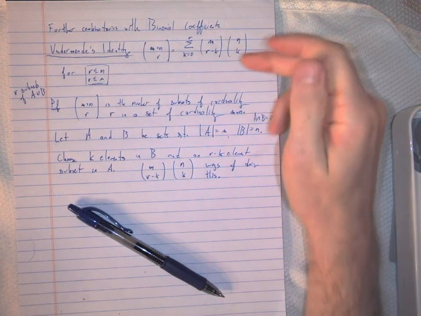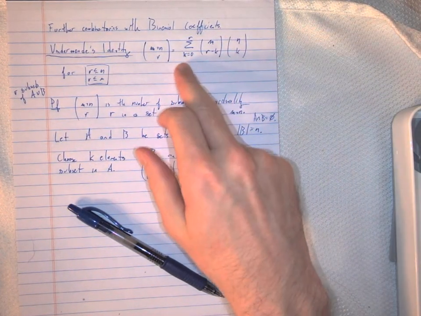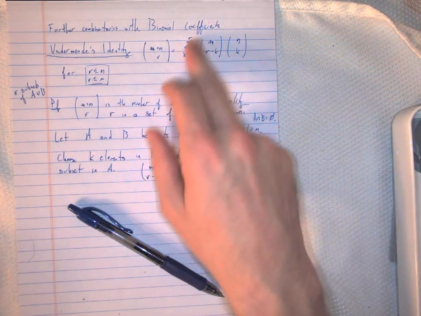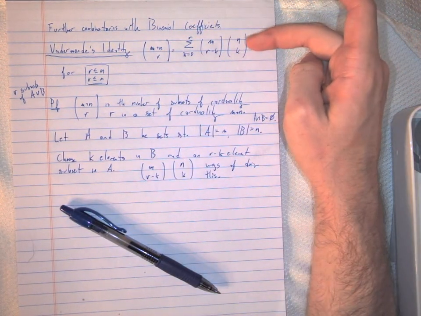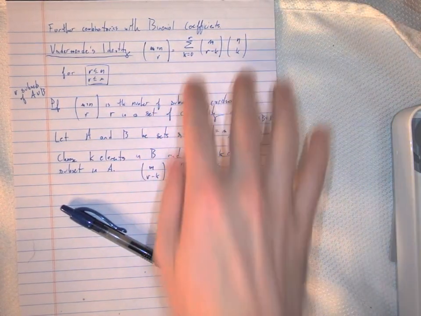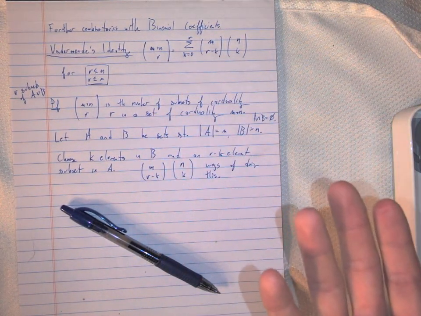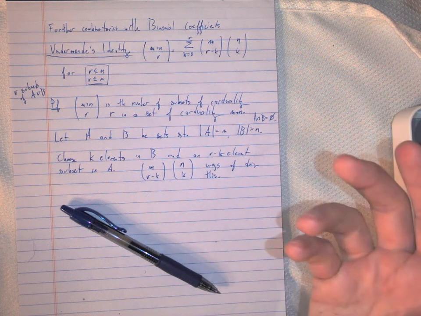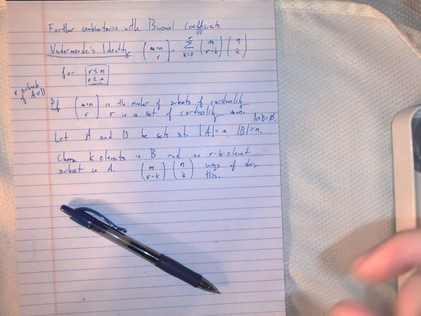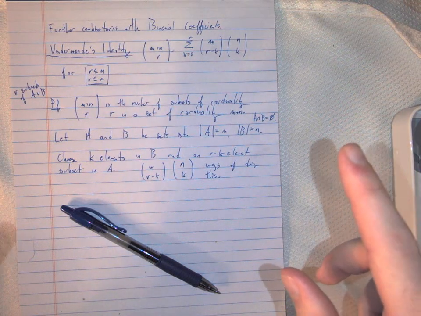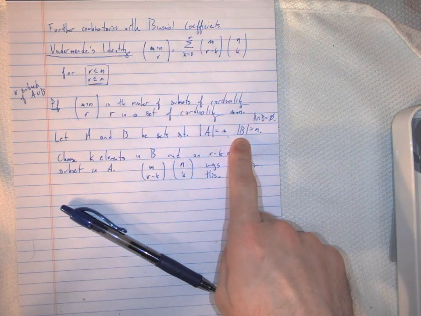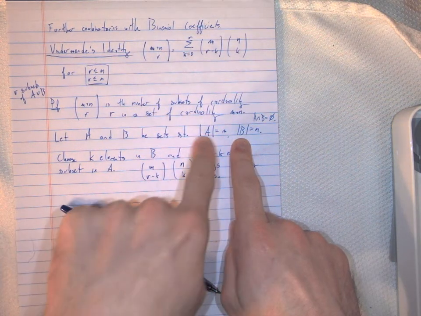And then you just sum over all the possibilities of how many you take from B. You can take 0 all the way up to r, which is taking every single element from set B. This is summing over all the possible ways of getting r-element subsets, but just counting it differently. For any given r-element subset, you're saying: what is the intersection of this r-subset with B, and what is the intersection of this r-subset with A?